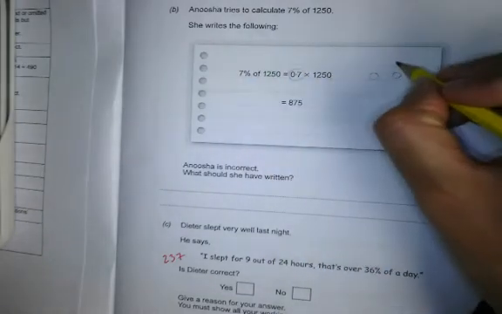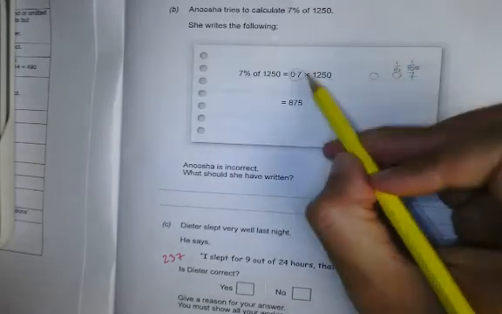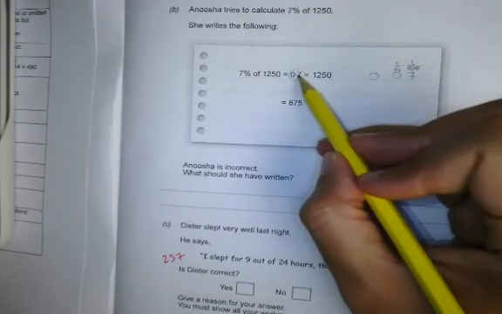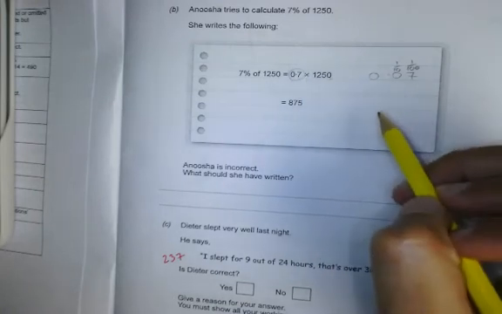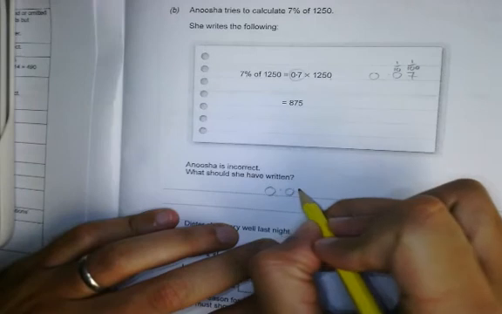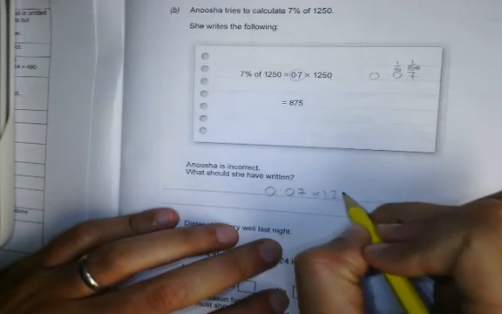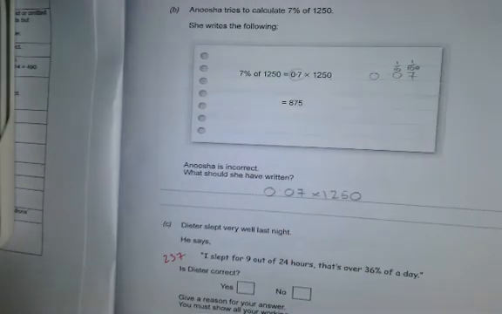Because remember, the percent means out of 100, and we want this then to finish in the hundredths column. At the minute, it finishes in the tenths column. And 7/10 is 70%, not 7%. Okay, so she should have written down 0.07 times 1,250. Okay.